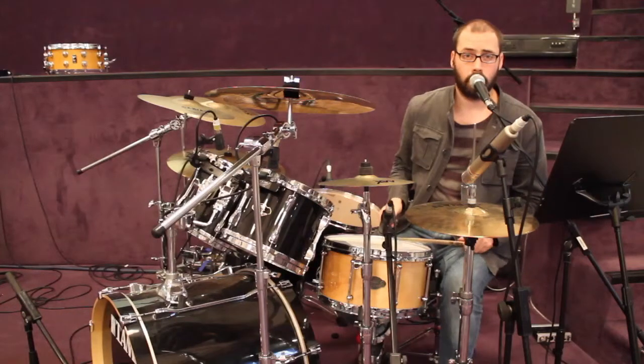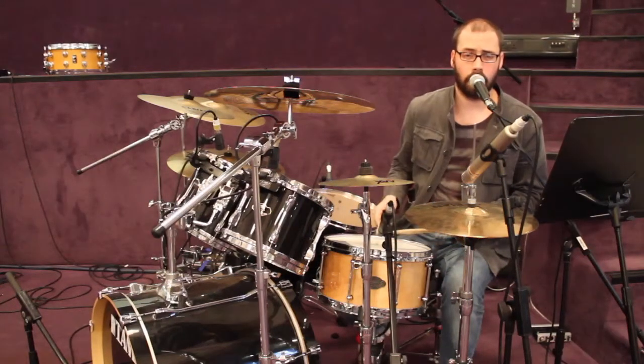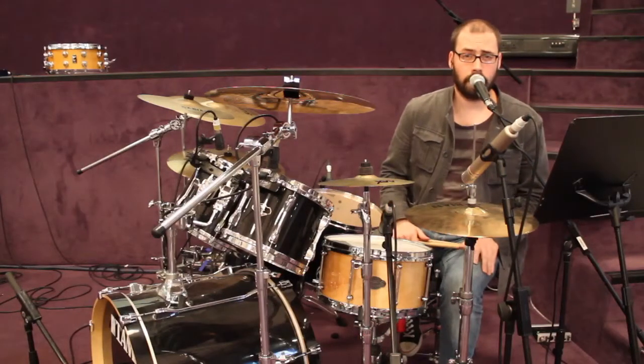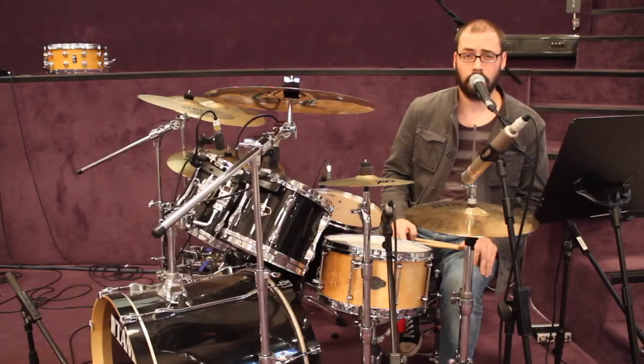So eighth notes, which would be 1 and 2 and 3 and 4 and 1 and 2 and 3 and 4 and. As a general rule, if a time signature ends in 4, we would count it in quarter notes. So 3/4 would be 3 quarter notes per measure, 4/4 would be 4 quarter notes per measure, and 5/4 would be 5 quarter notes per measure.